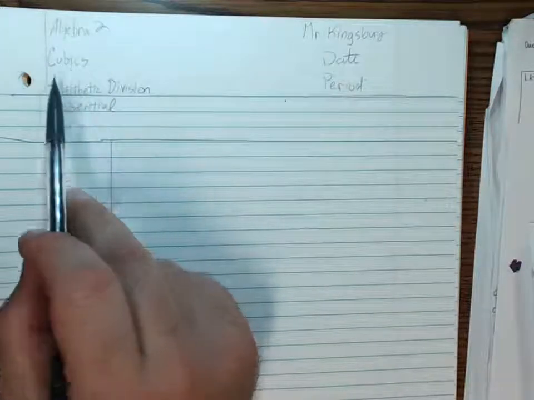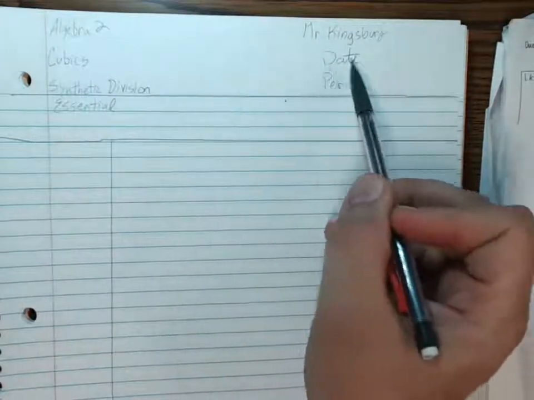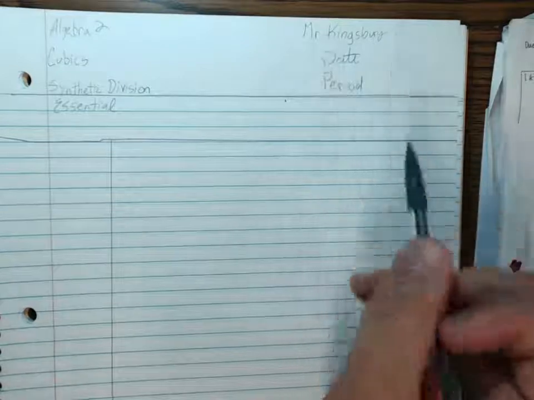Today we're going to look at synthetic division. This is part of our cubics unit here in Algebra 2. Don't forget to put the date in your period and my name on there.